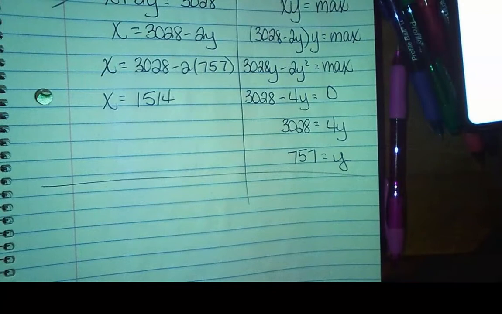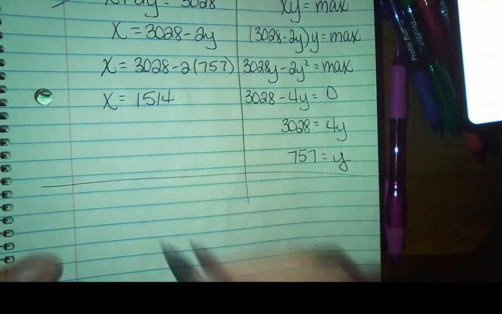Okay, so look, it's another rancher. Has 3,420 yards of fencing to enclose a rectangular piece of grazing land along the straight portion of a river, and then subdivide it by means of a fence running parallel to the sides. No fencing is required along the river. So what are the dimensions of the largest area that can be enclosed?